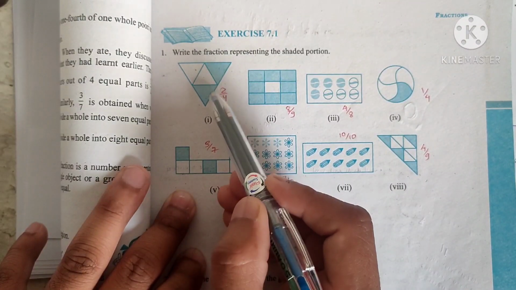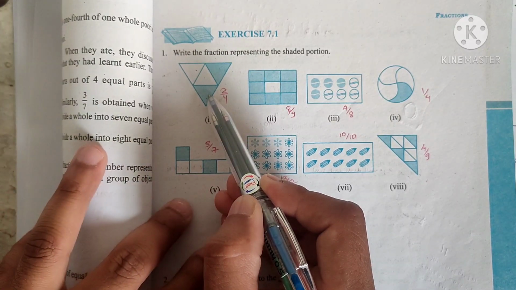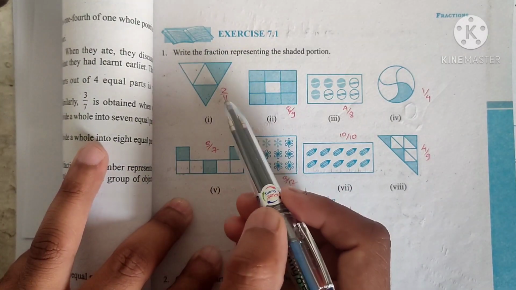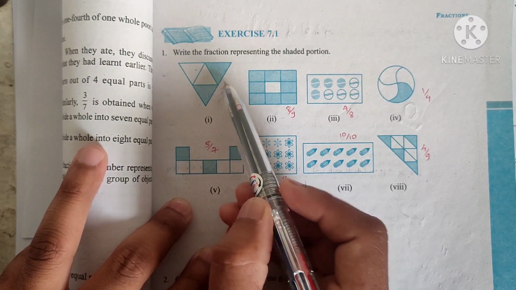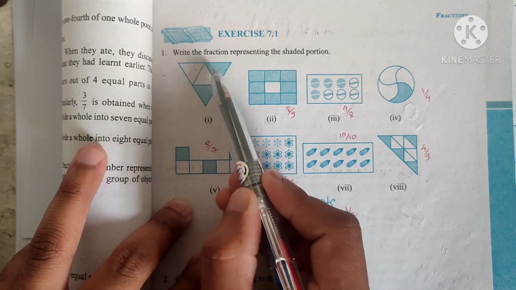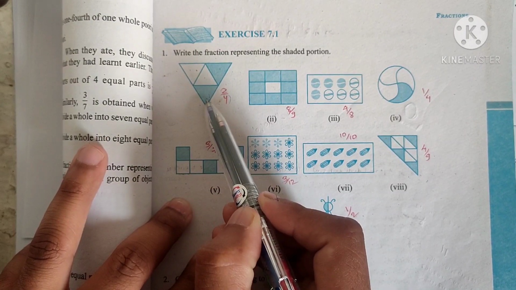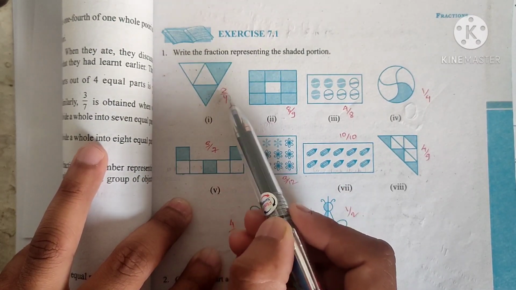These two are shaded, so this will be in the numerator, the upper part of the fraction. In the denominator, what will you write? These 4, because how many shapes do we have in total? 1, 2, 3, 4. Total we have 4 shapes, out of which 2 are shaded, means colored. That is why we write 2 by 4.